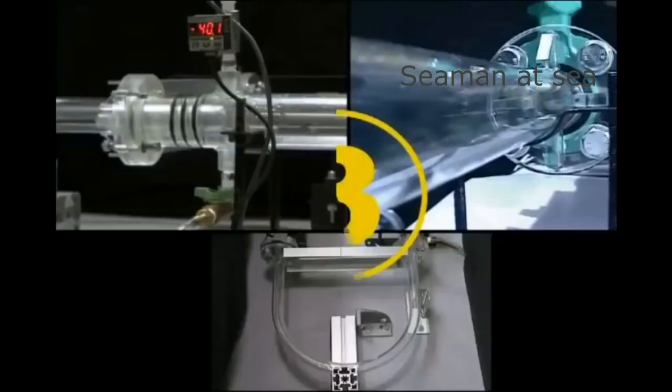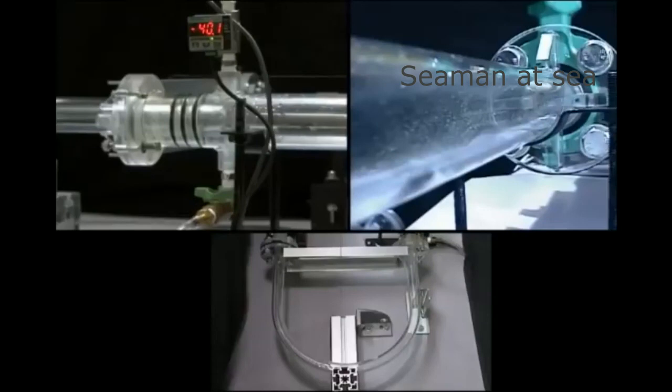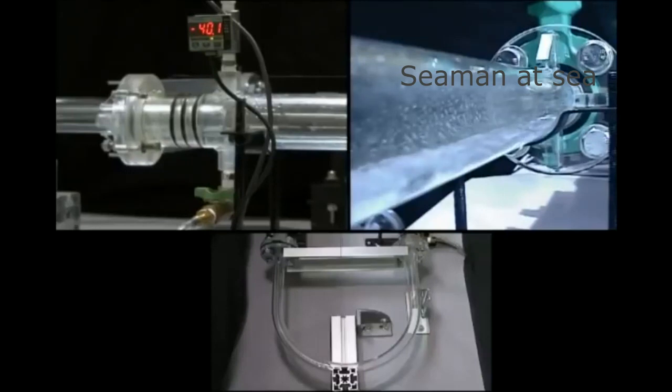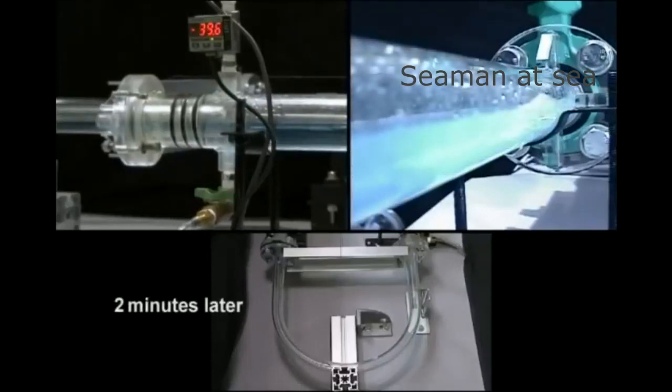Next, let's see the case in which the valve is opened slightly and stopped as is. No impact is placed on the U-tube. With the actual pipeline too, it can be understood that there will be no damage to the pipeline if you open the valve slightly and stop it as is.